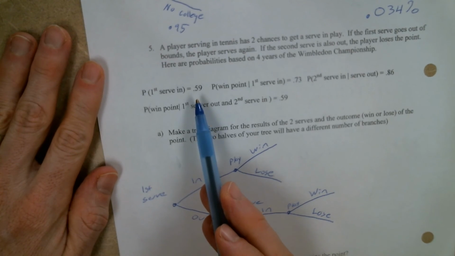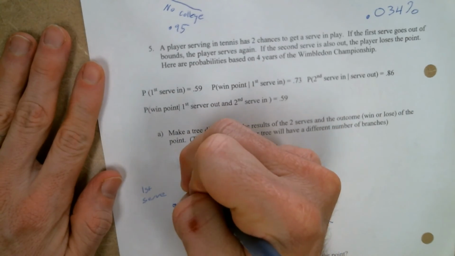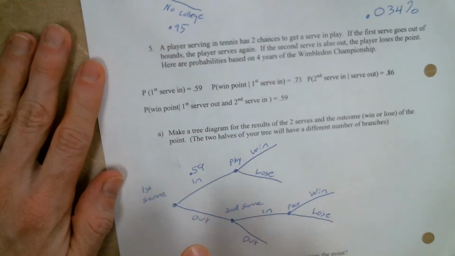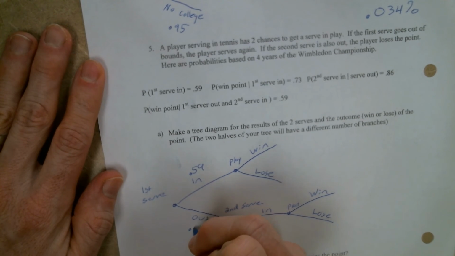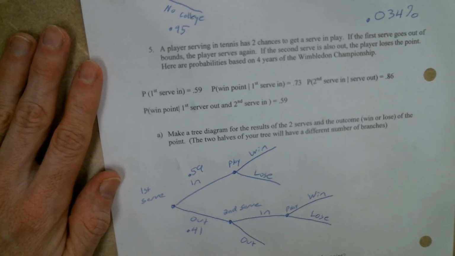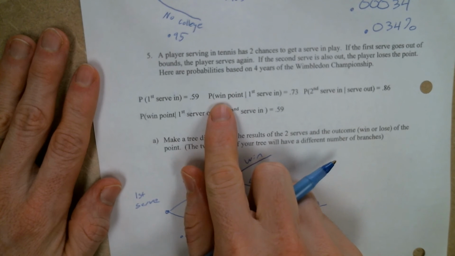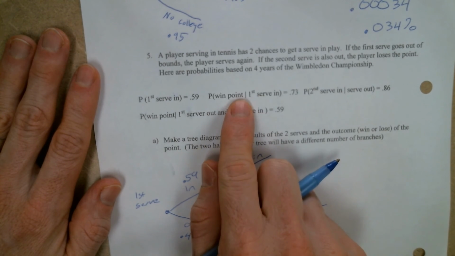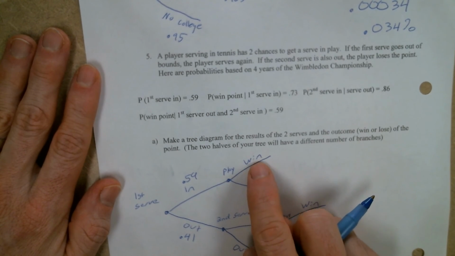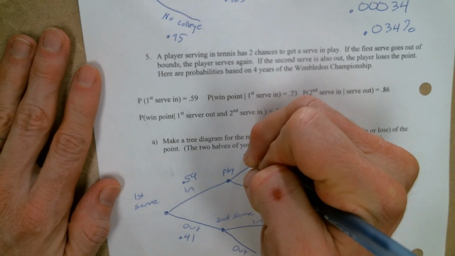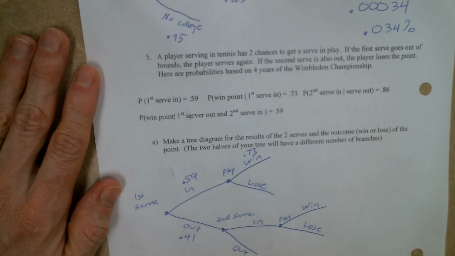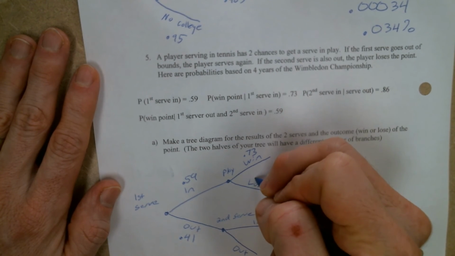It says the probability that the first serve is in is 0.59, which means that the probability the first serve is out is 0.41. It says the probability of winning given the first serve is in, so that would be this branch up here, is 0.73, which means the probability that you lose it must be 0.27.